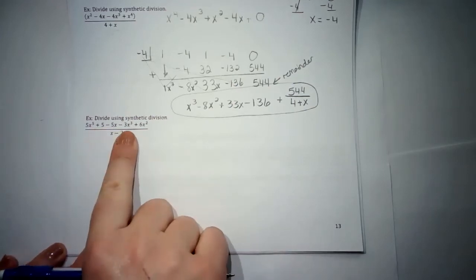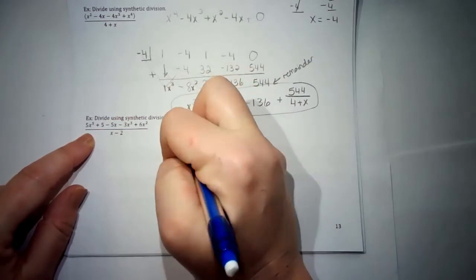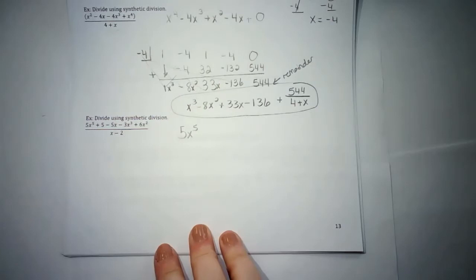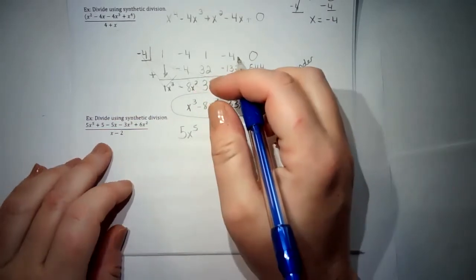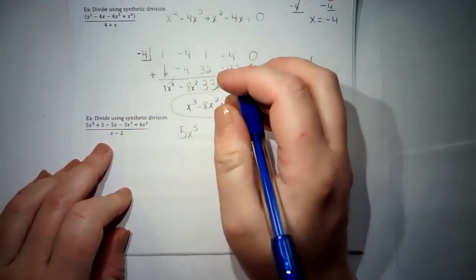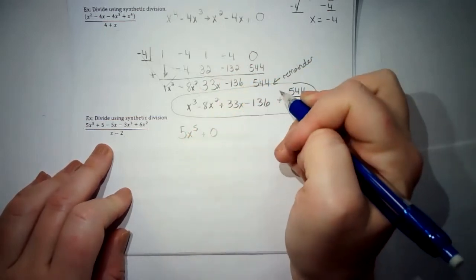Are we in descending order? No, we start out strong with the x to the 5th, but then we kind of lose it. All right. So let's kind of do this in one big step. As we're putting in descending order, think about missing terms. So if I start off with 5x to the 5th, I now need a term of x to the 4th. I don't see one. Do you guys? So we're going to put in a 0 there for our x to the 4th.